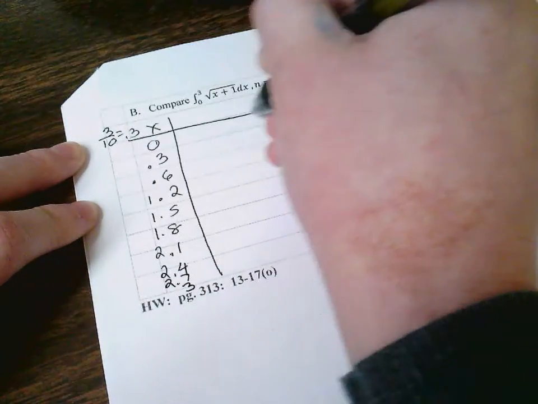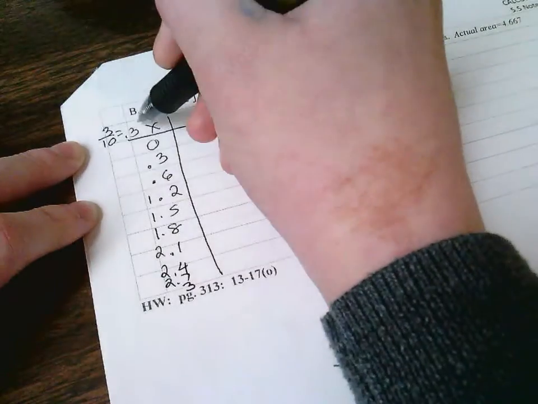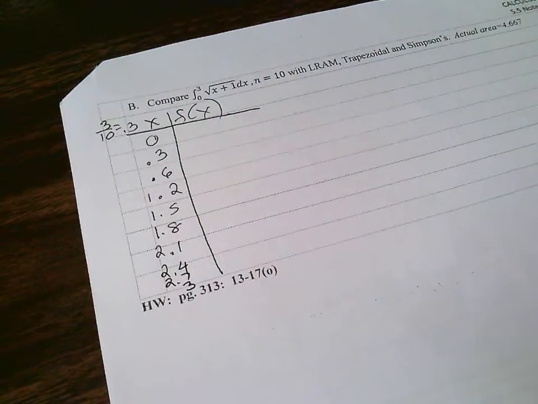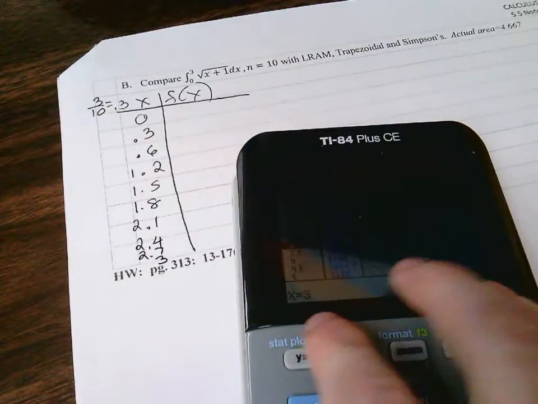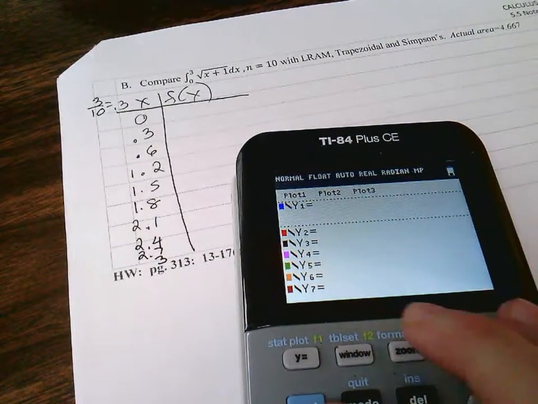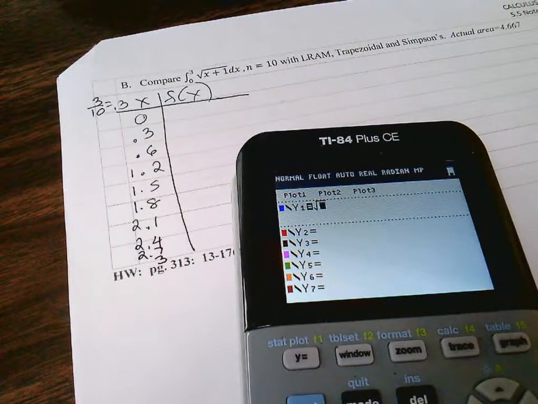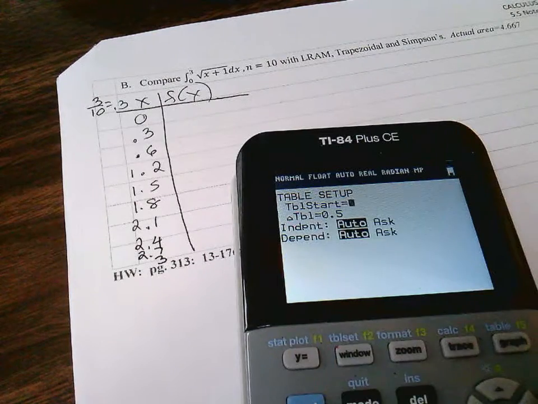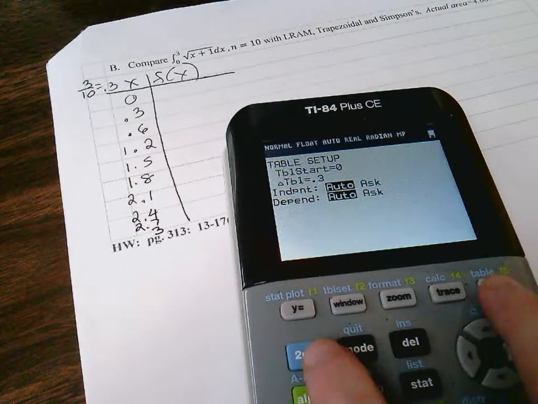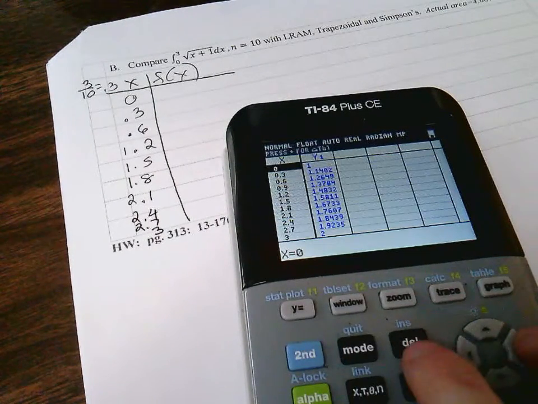Our f of x: quickly I'm going to put that in my y equals. We're going to have the square root of x plus 1. Okay, for the second table, I'm going to be going by 0.3s. So go to second window, then second table right here. Okay? So you see all your numbers.